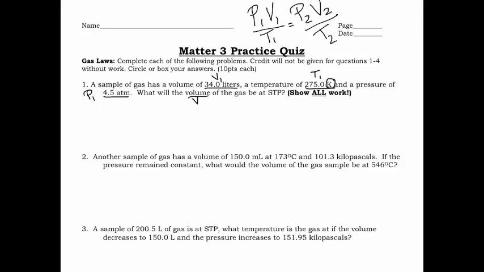So we're actually going to be looking for V2 at STP. STP, you can find it in Table A in your reference tables. For that, you will see that there are 2 temperatures and 2 pressures given. We want to use the temperature in Kelvin, so T2 is going to be 273. And our pressure we want to use in atmospheres because the one we were already given is in atmospheres. So that's 1 atmosphere.